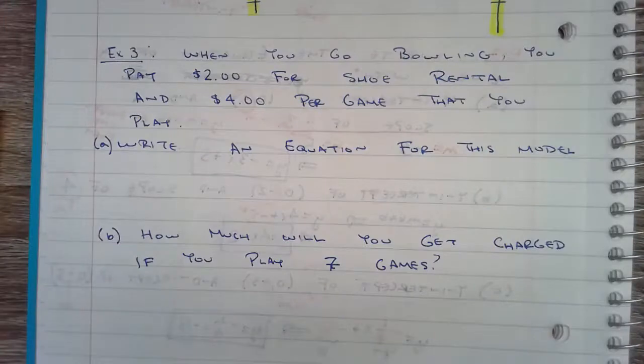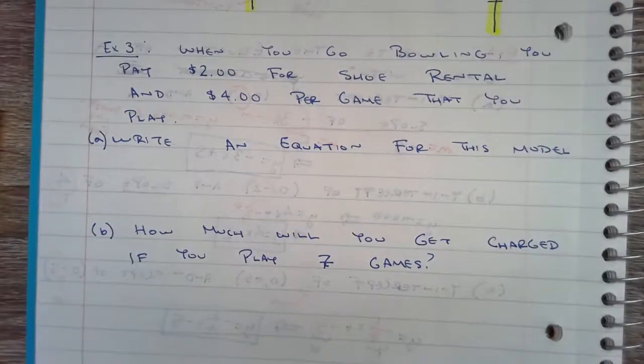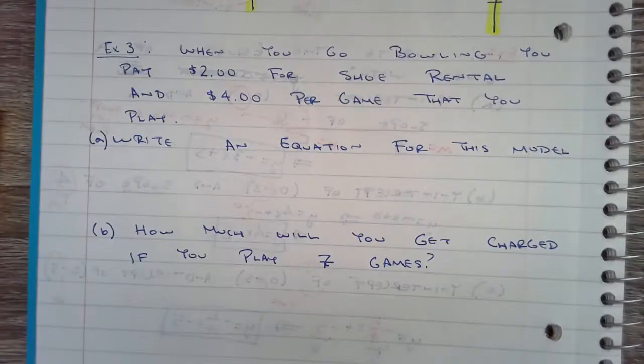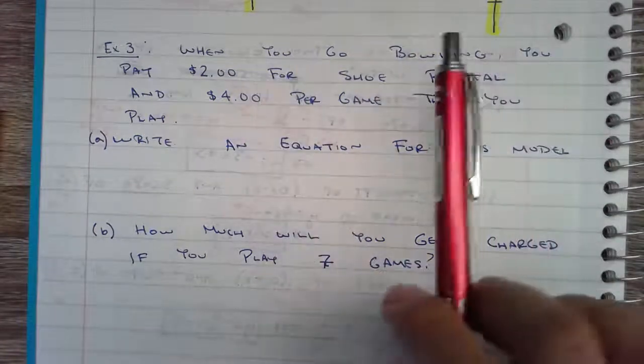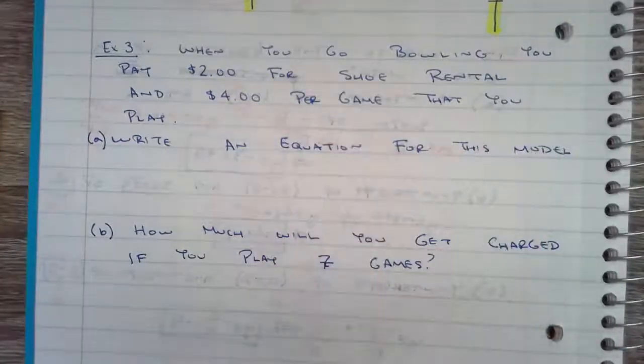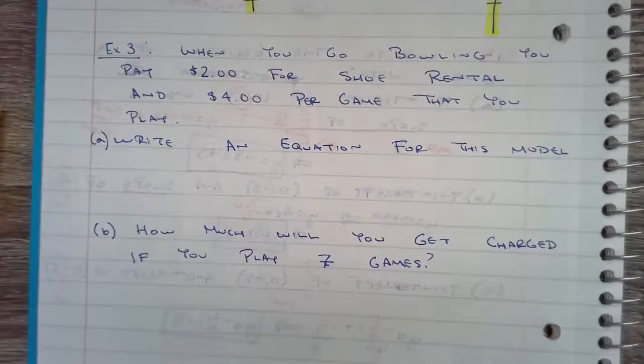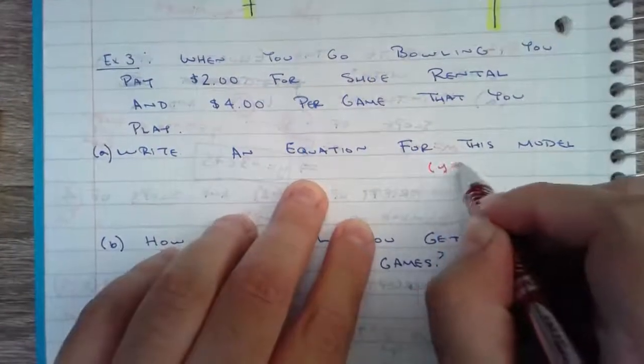Alright, go ahead and write down the last example for today. I'll give you a couple moments to write that down, and then we'll continue. Okay, so example number 3. It says, when you go bowling, you pay $2 for a shoe rental and $4 per game that you play. So write an equation for this model. Remember, for this, they want you to have y equals mx plus b.